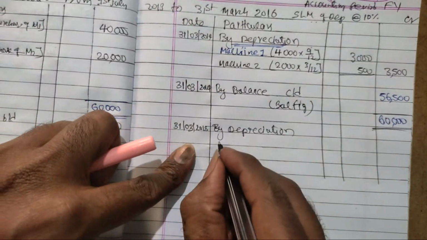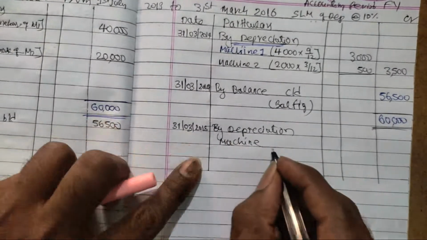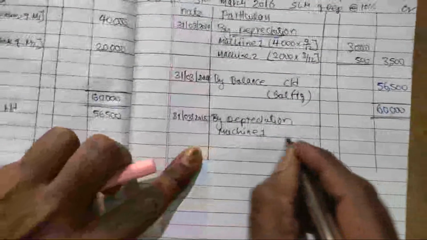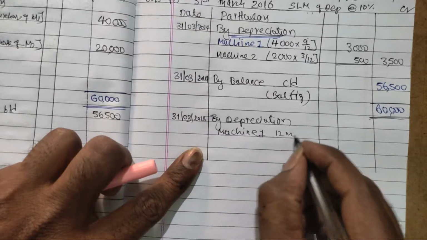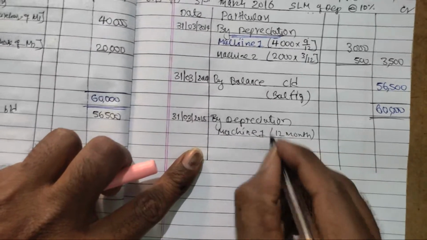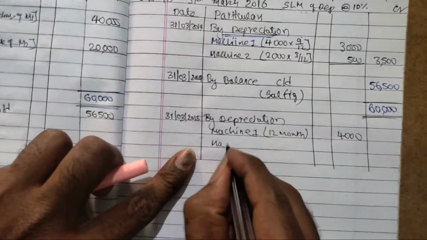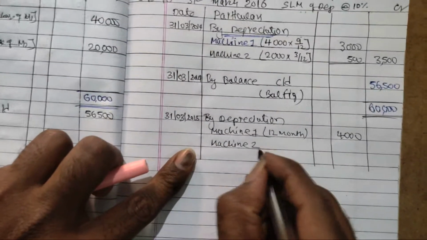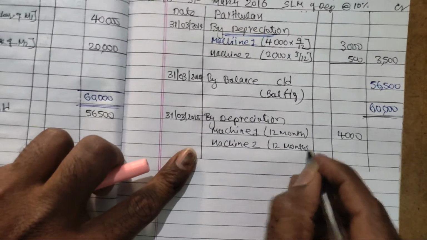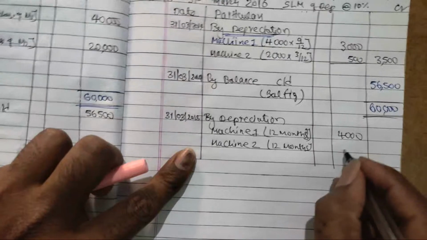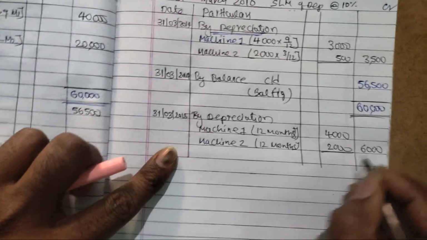Then machine 1, as you are saying only use black, I am using only black now. Machine 1 full depreciation 12 months we need to take. Okay, I am writing 12 months in brackets. For 12 months it is 4000, straight line method, right? For machine 2 also 12 months, right? So for 12 months it is 2000, together it is 6000 in the outer column.